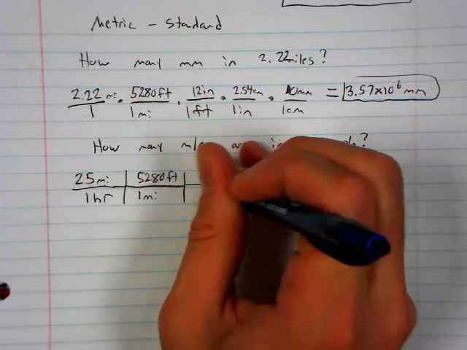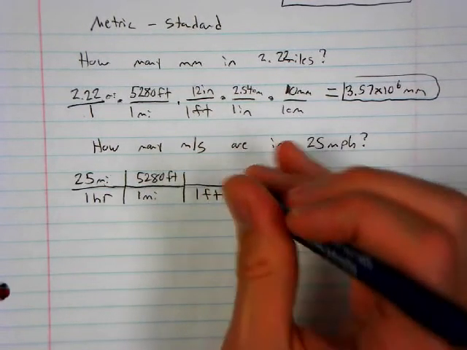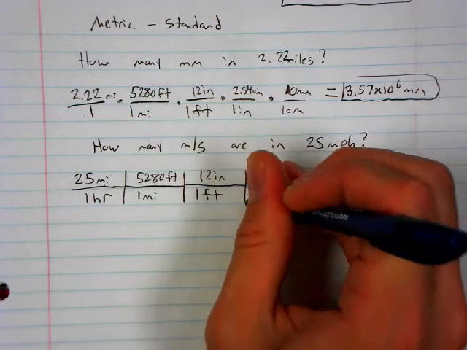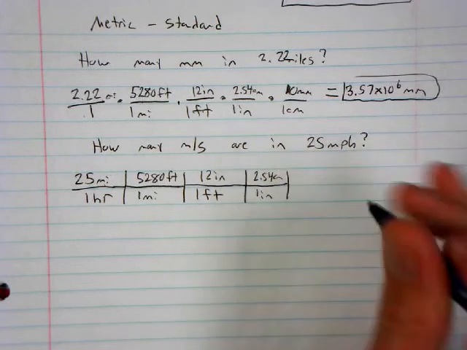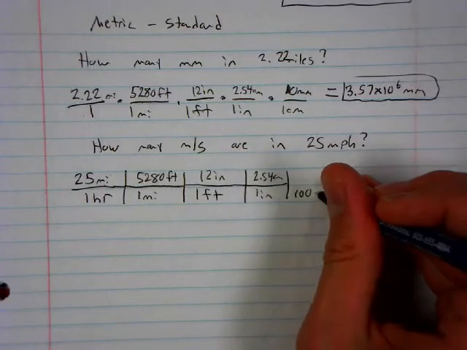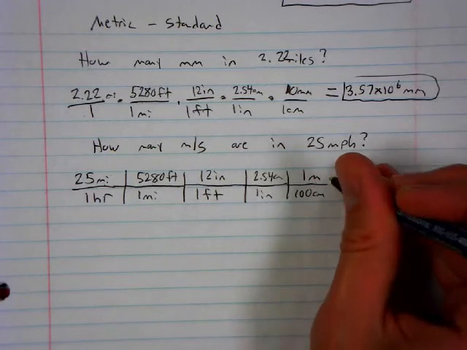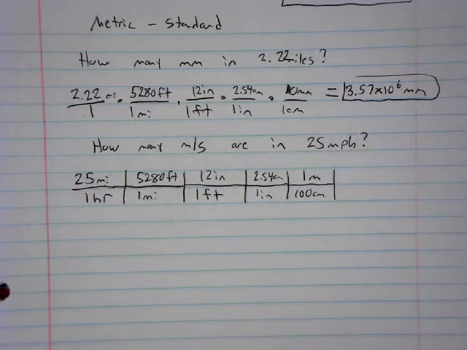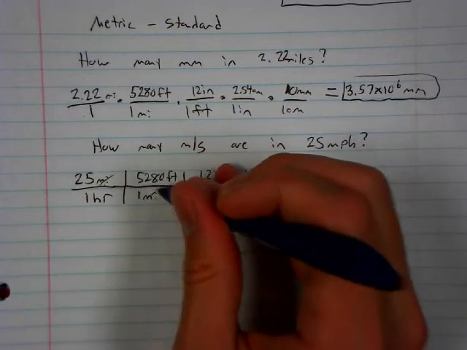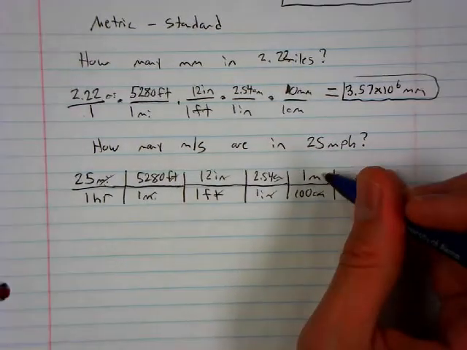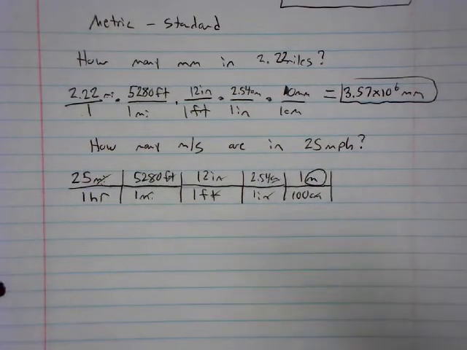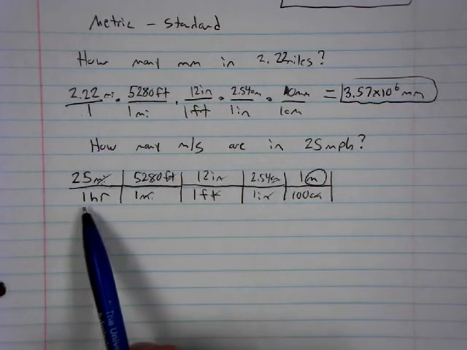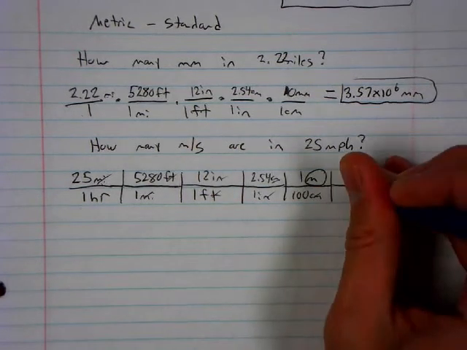So I know that 1 mile is 5,280 feet. All right? And I know that 1 foot has 12 inches. And I know that 1 inch is 2.54 centimeters. And I know that there are 100 centimeters in 1 meter. Oh snap, we have something on the bottom. At this point, miles cancels, feet cancels, inches cancels, centimeters cancel. I've got meters, so I have meters on the top, but now I need to get seconds on the bottom. This is the beauty of dimensional analysis. You can do it all as 1 step.